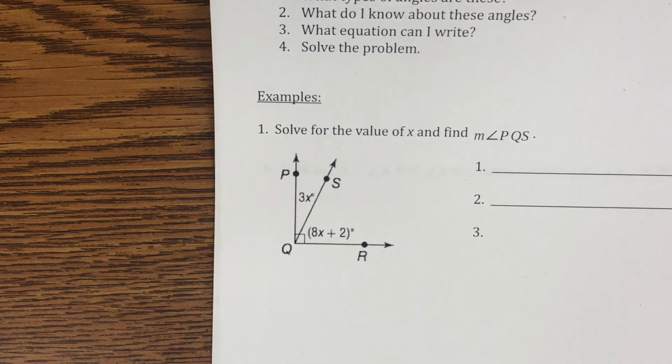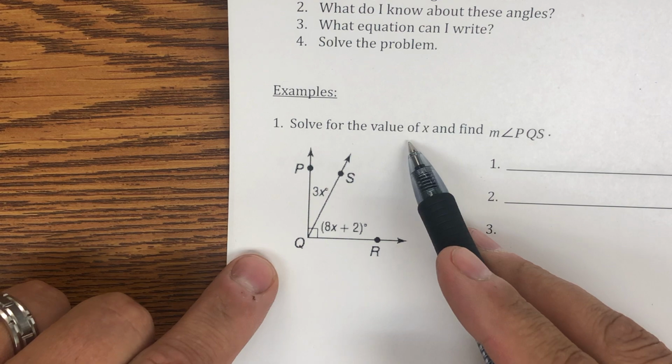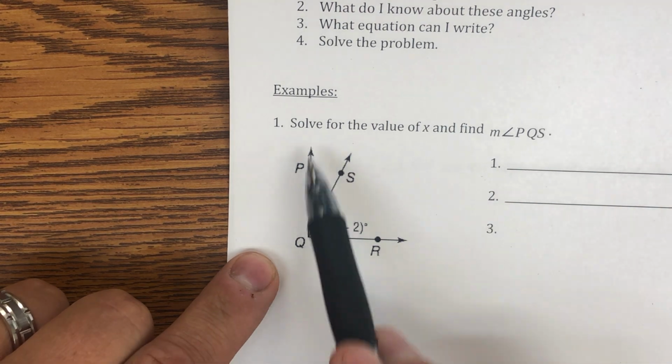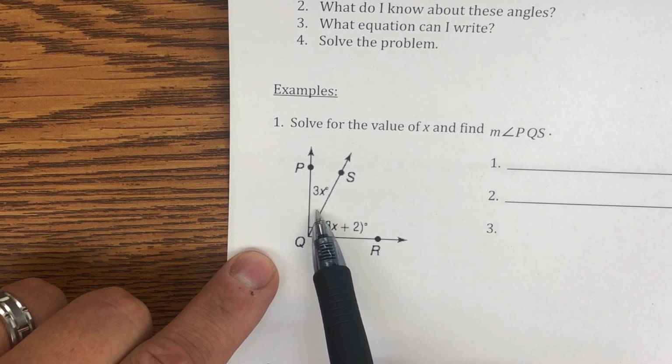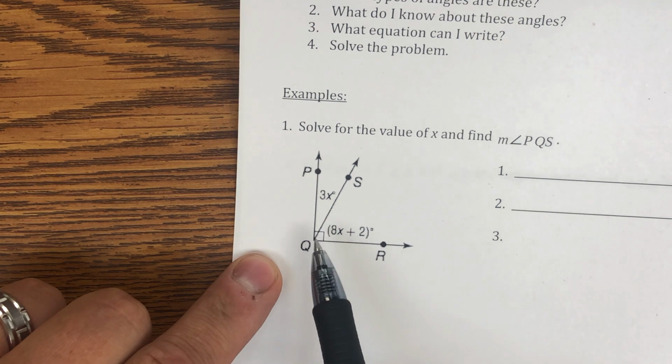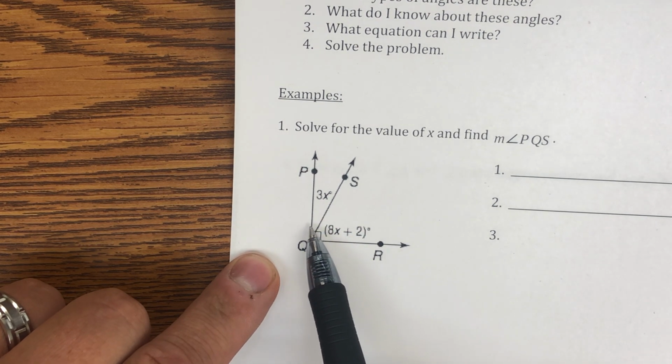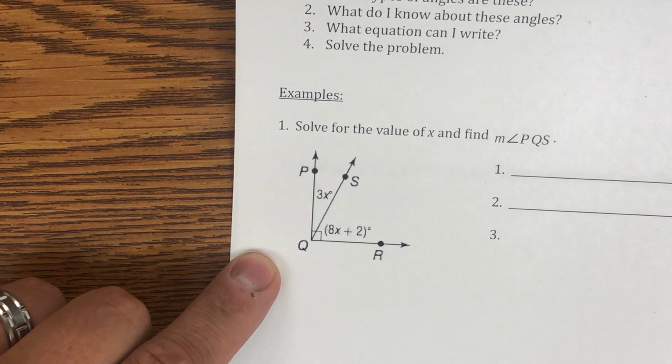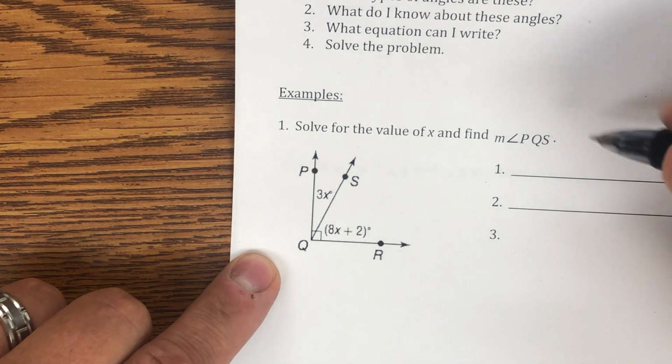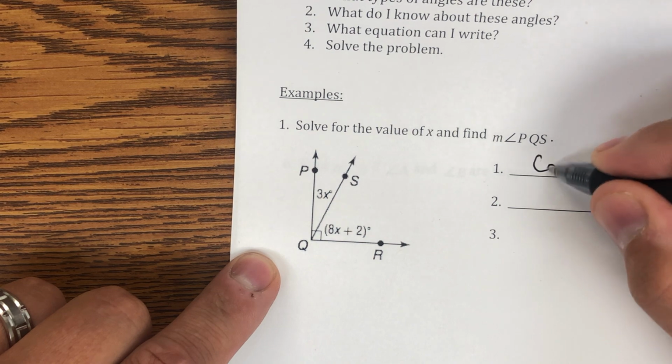So, the first one says find the value of x and PQS. PQS, I'm looking for this one, the little one up here. So I see this box. That box tells me it's a 90-degree angle, and there are two angles inside. So what do I know about those two angles? They are complementary angles.